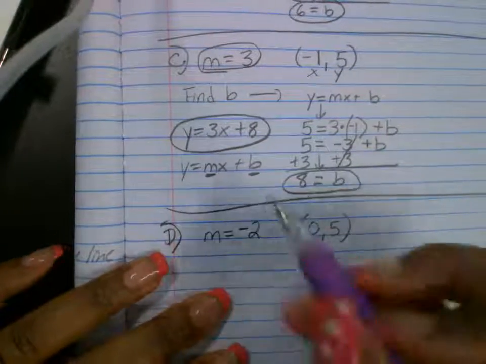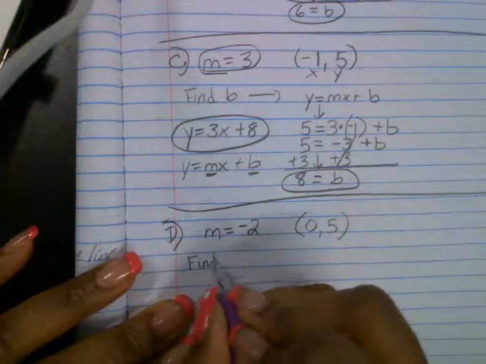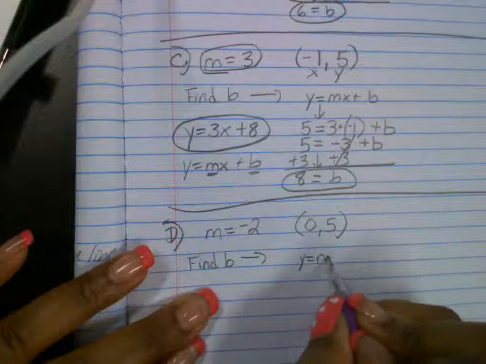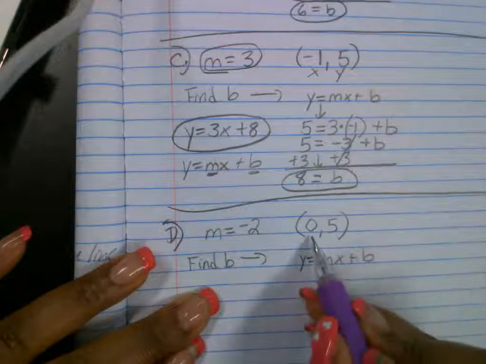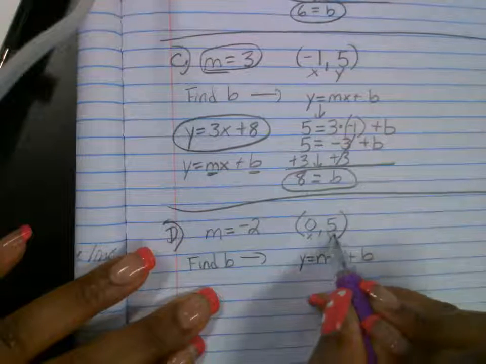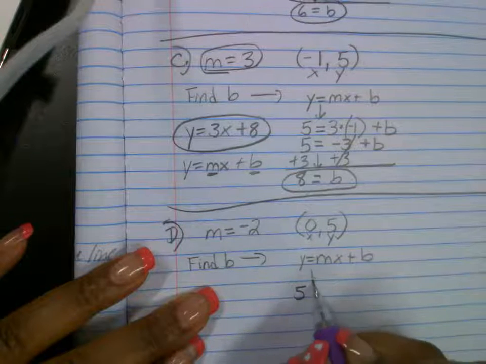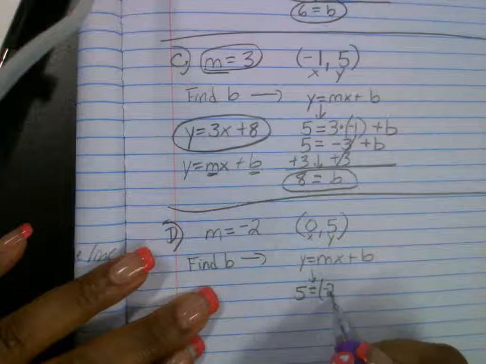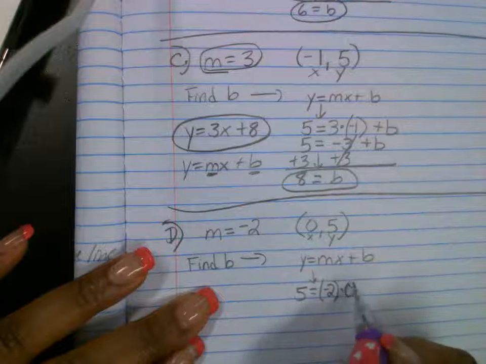All right, so look. What we don't have is b, so we have to find b. We use y equals mx plus b to find b. We label 0 as what? And 5 as what? So what do we put here for y? 5. Bring down the equal. What do we put for m? -2. Times, what do we put for x? 0.